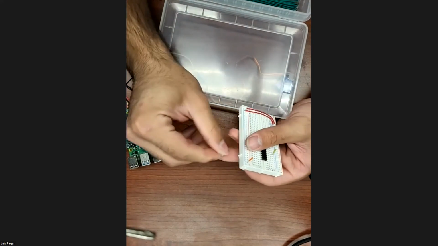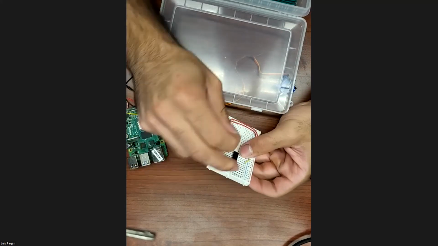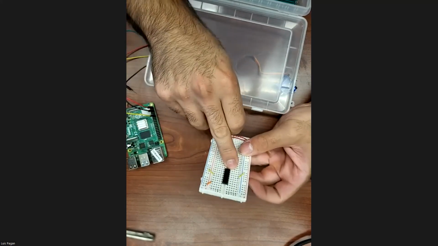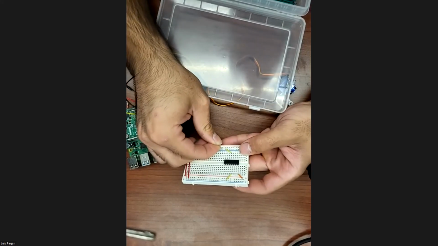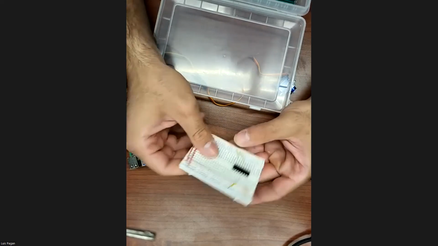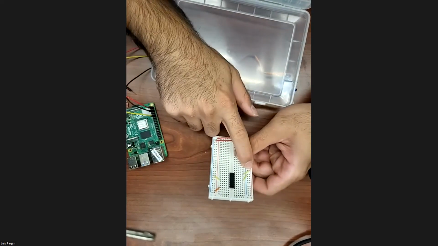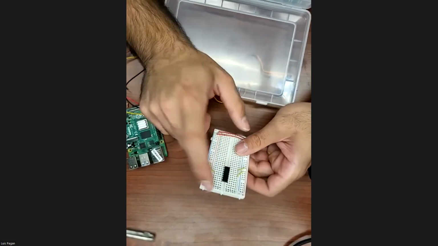All right. So let's plug this in. So that's the enable. That's power into the motors. So we are going to put it here. There we go. Perfect. So that's the first thing you want to do. Just make sure you have power to the motor and power to the board.